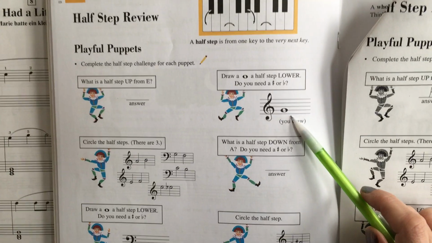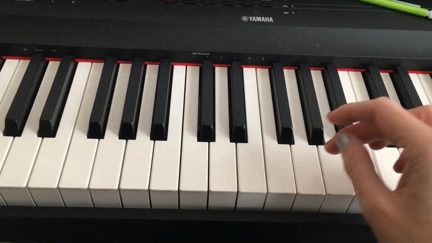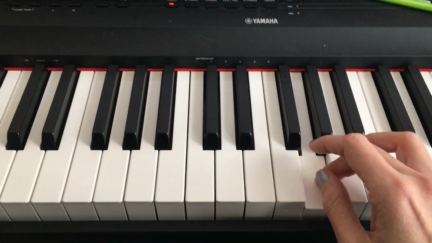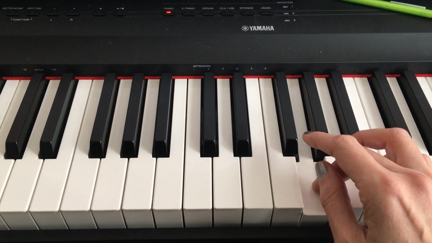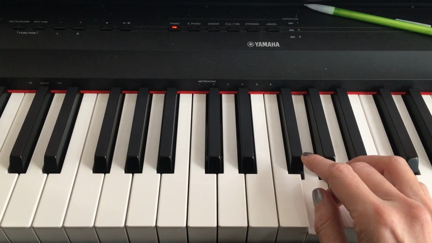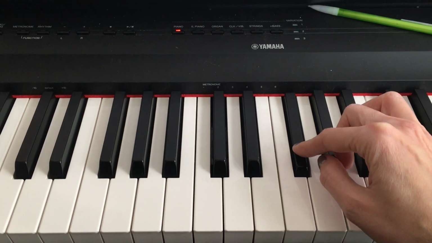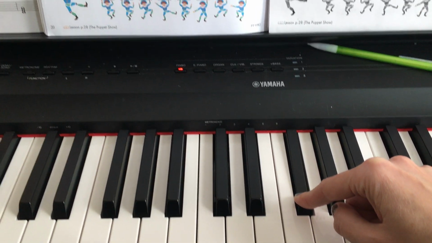Here we actually have to draw the note. But before we draw the note, let's figure out what note it is we need to draw. So let's find the G note. That's a G. Now we have to go half step down or lower from that note. So which note would we play? Well, this note, right? That's the closest key. So now, how do we draw it?